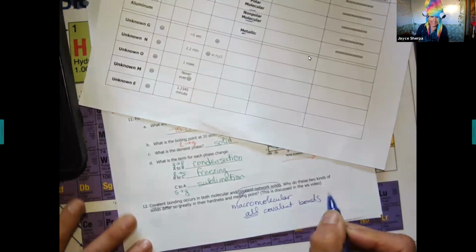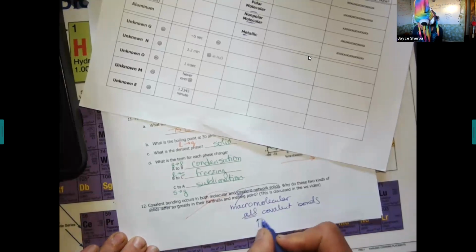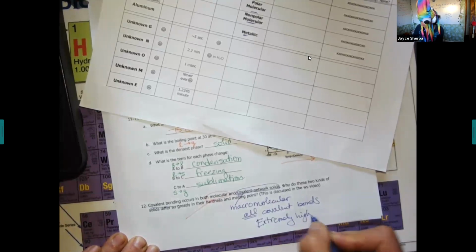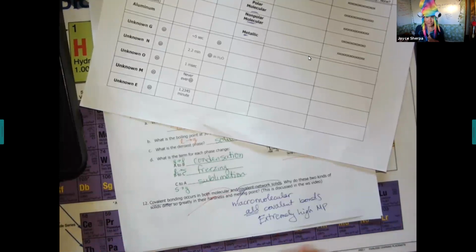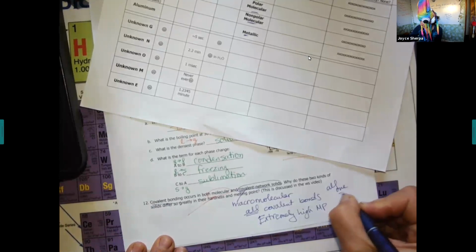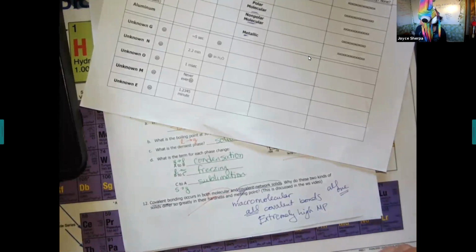Again, it is like your arm attached to your shoulder. You can't get rid of it just by shaking or jumping up and down. You're going to need a chainsaw, which is not a pretty idea, or a laser or something. A lightsaber would do it. On these, they're all covalent bonds. They have extremely high melting points. There's no attraction. They're all stuck together, so it's all one molecule. That's kind of the hippie theme.